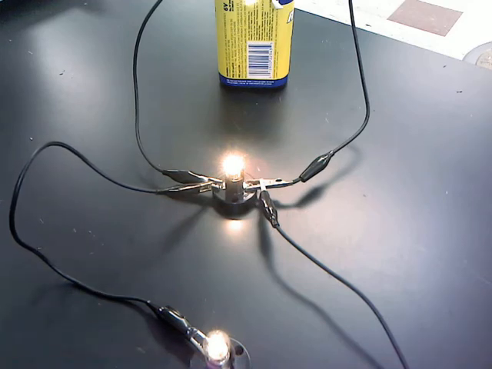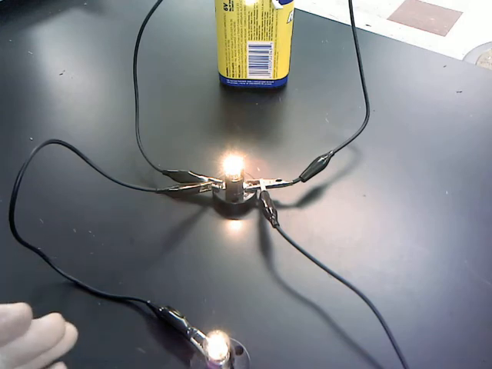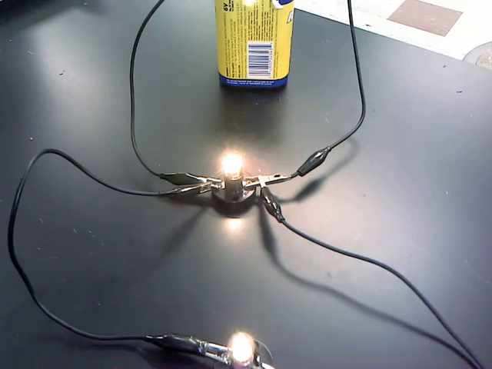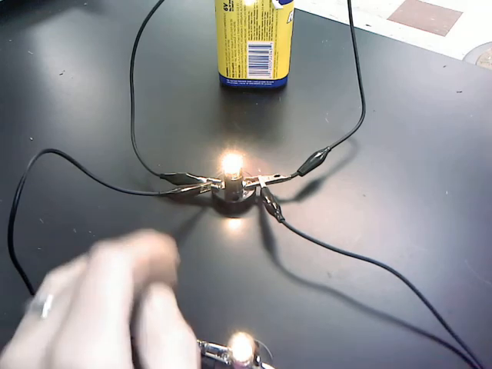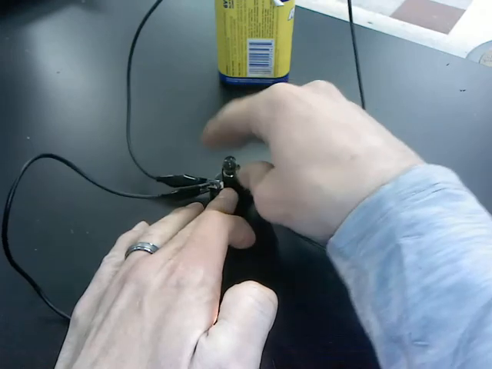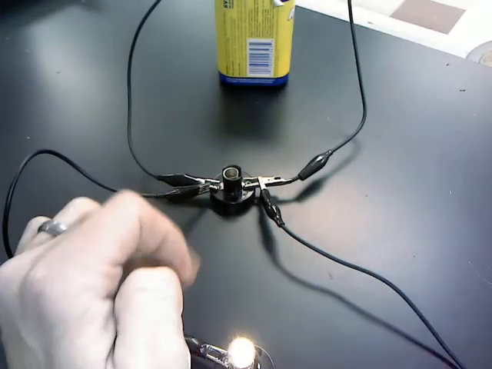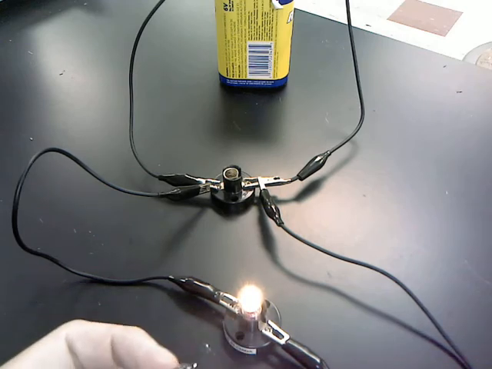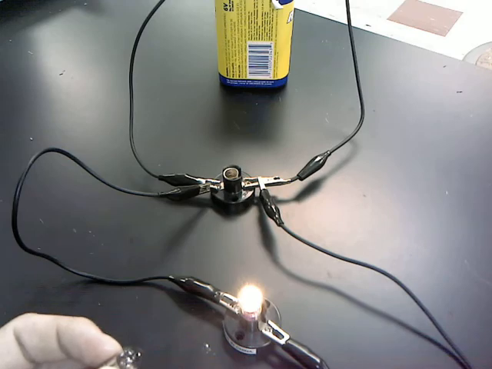Now, with our parallel circuit, it said that if there's a break in one of these circuits, then one light bulb should still be able to light. So just like I did, I'm going to take out my light bulb here in the center, and as you can see, this light bulb on the far side, closer to the camera, is still lighting.